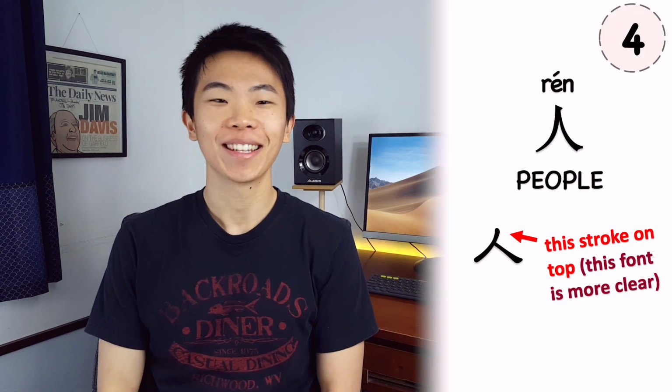And it also has another dual meaning, and it's used to refer to months. So if you attach any number in front of this character, you're referring to that month of the year. For example, 4月 is the 4th month, which is April. At number 4, we've got the simplest character by far, with only 2 strokes, and that is 人.